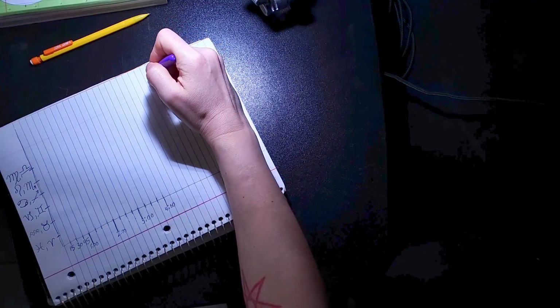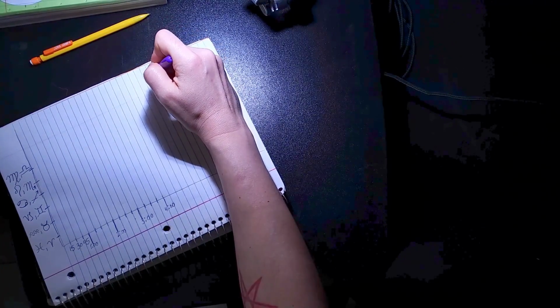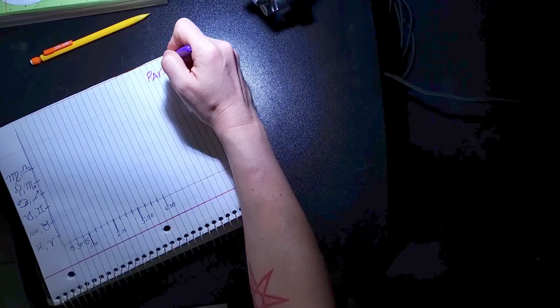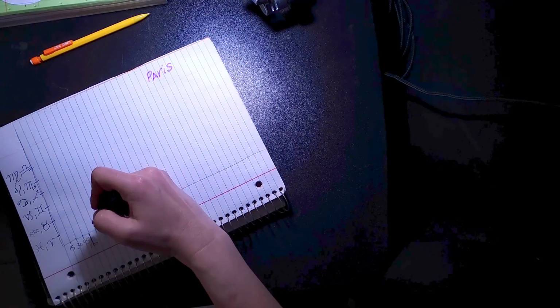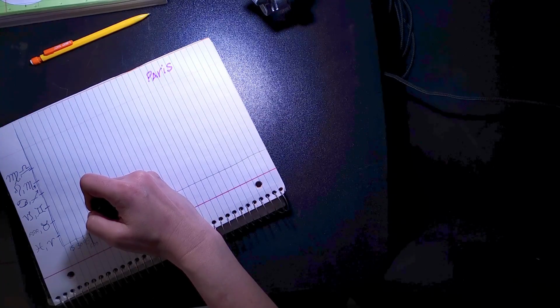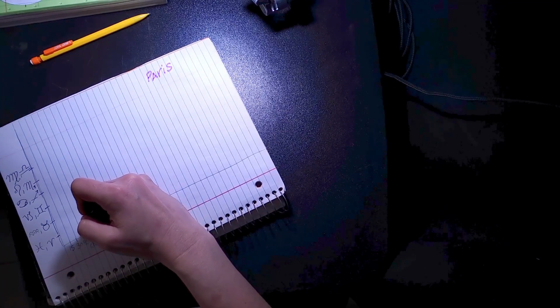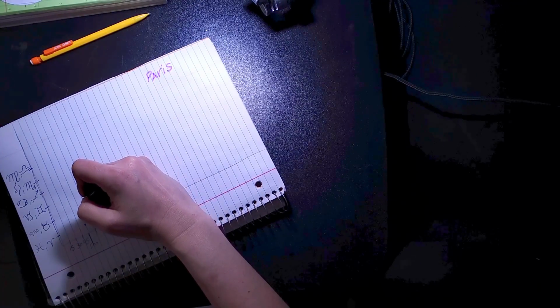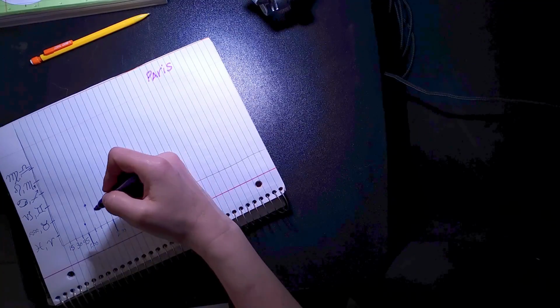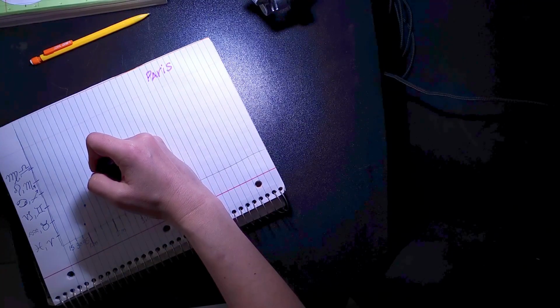Alright, so starting out with Paris, I'm going to use the purple highlighter. And I'm just going to graph out those different times in relation to how long it takes the constellations to traverse that area right over the horizon.